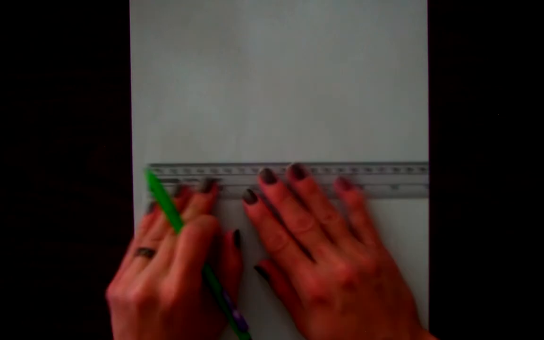I'm going to do this time, just so I have a little bit more room on my paper. I am going to turn my page portrait style. Okay. I'm going to slap that horizon line on there.